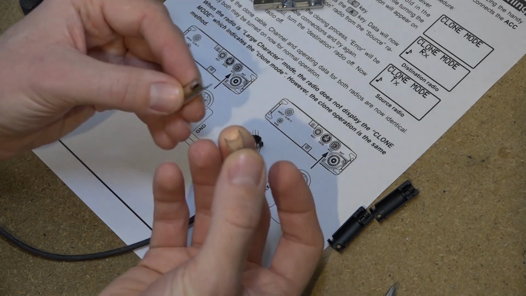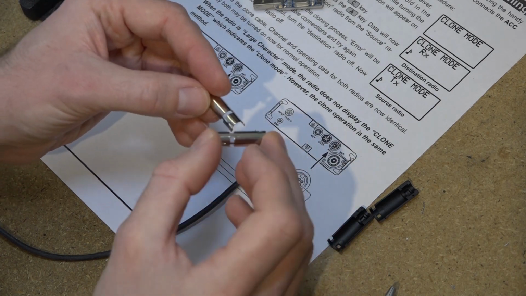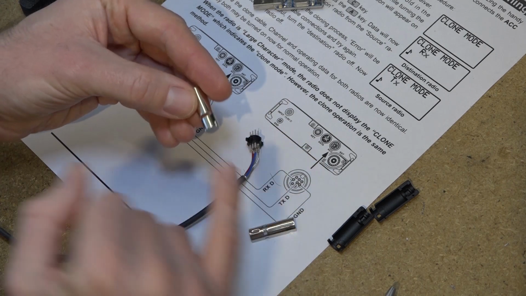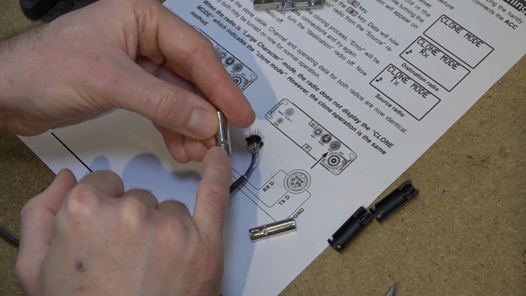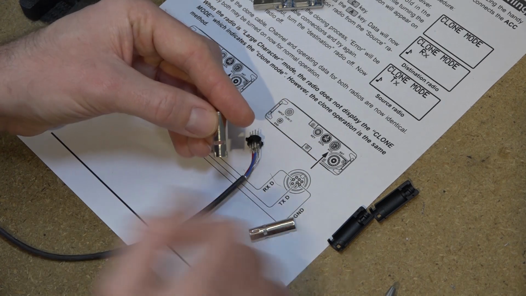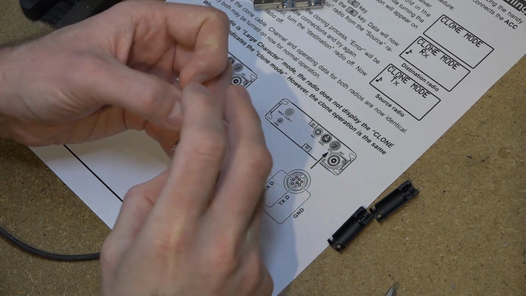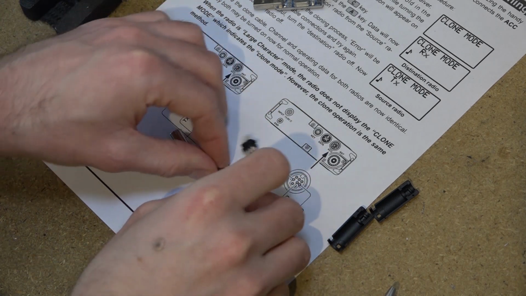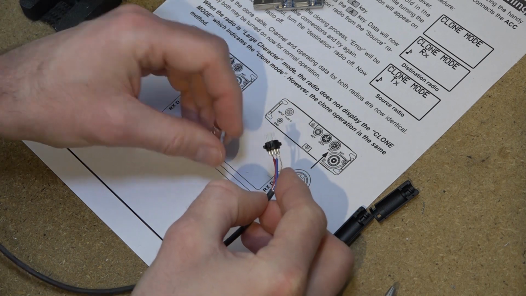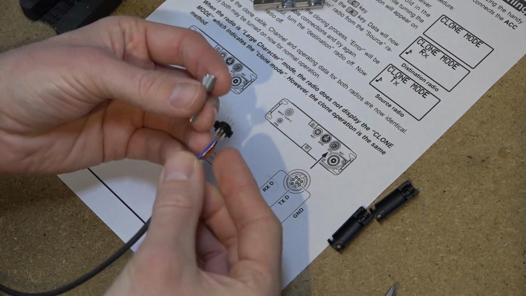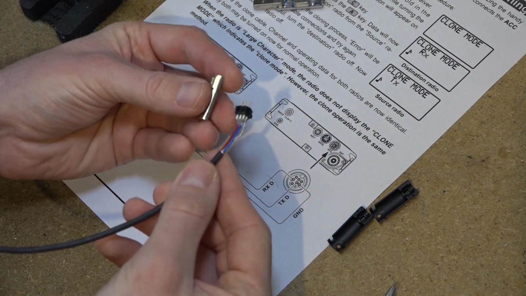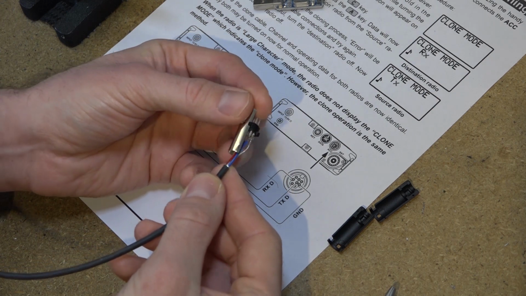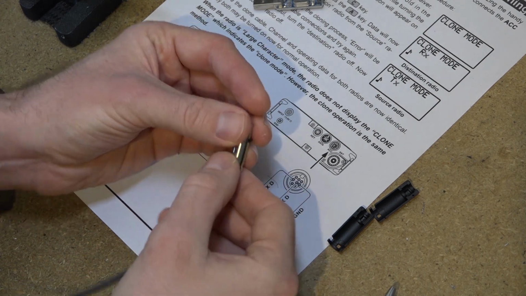Start off with the outer shell, and you'll see one part of this has a sort of a single hole in it. The other part has a double hole. And the double hole goes over the slightly wider spaced pair of blobs on the connector.